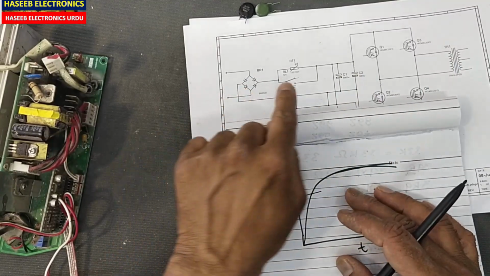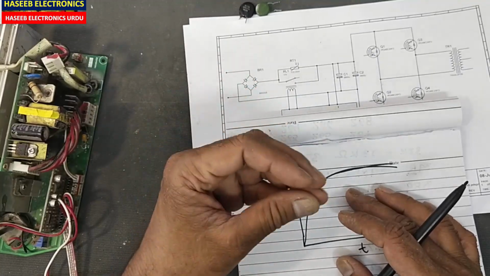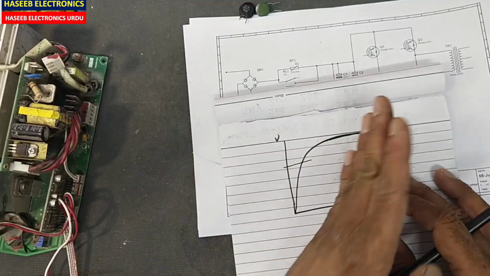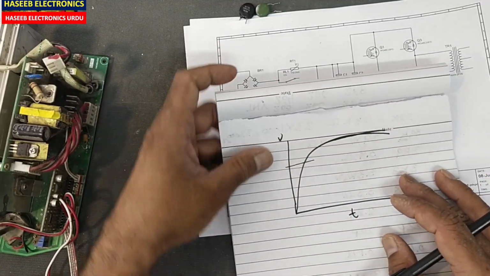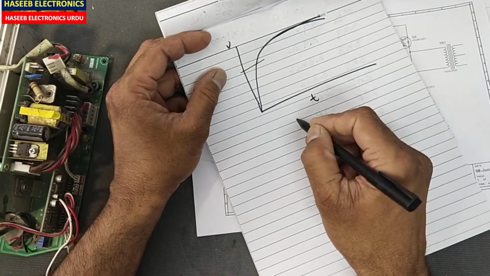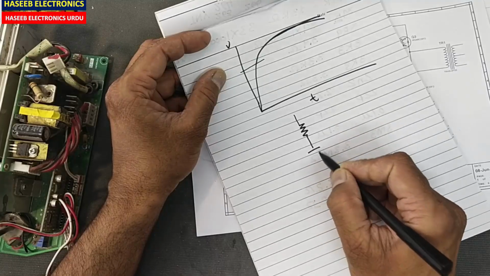Why? Because at that time this surge current, this inrush current, is approximately 10 to 20 times more than the system current. For that purpose, to limit the current, a series resistance is used to charge a capacitor.